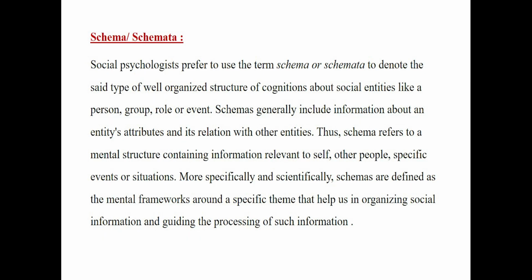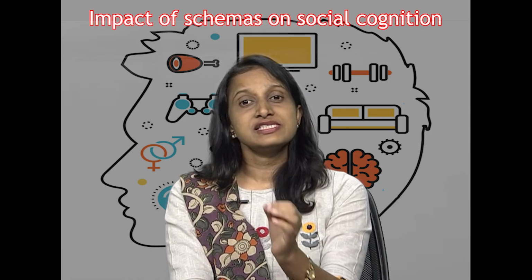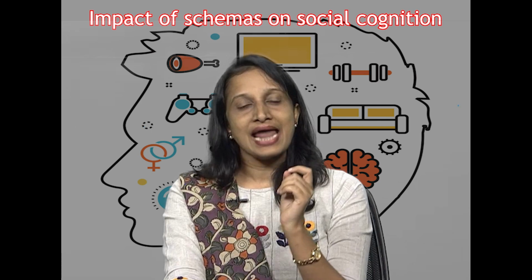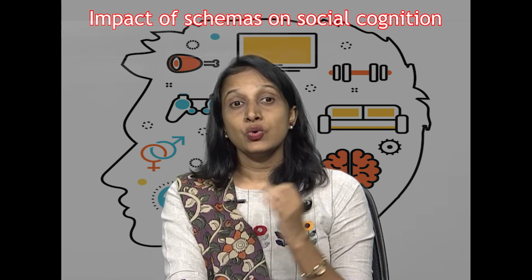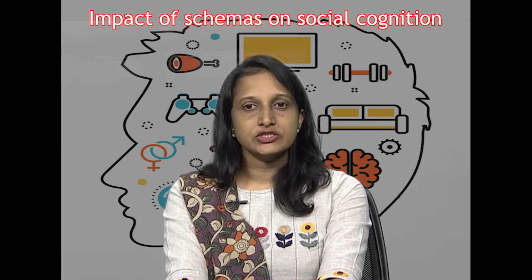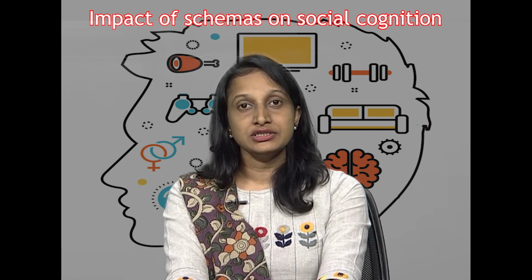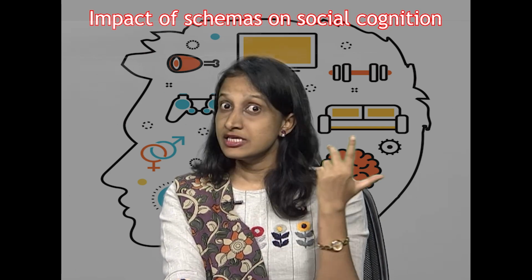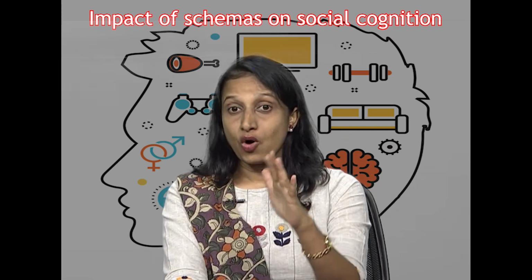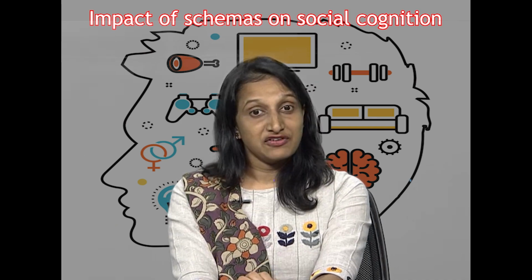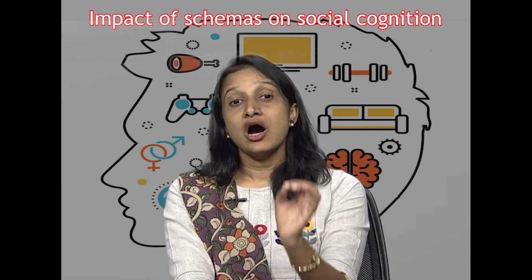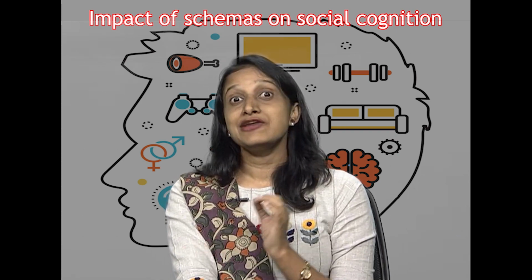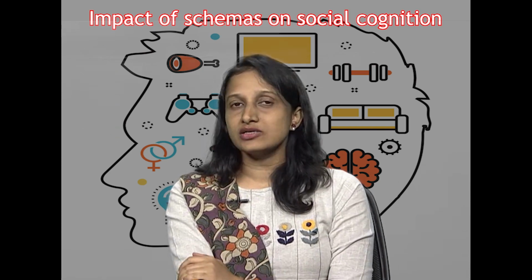Okay, social psychologists prefer to use the term schema or schemata to denote a type of well-organized structure of cognition about social entities like a person, a group, a role or event. Now schemas generally include information about an entity, its attributes, and its relation with other entities. Thus, schema refers to a mental structure containing information relevant to self, other people, specific events or situations. More specifically and scientifically, schemas are defined as a mental framework around a specific theme that helps us in organizing social information and guiding the processing of such information.